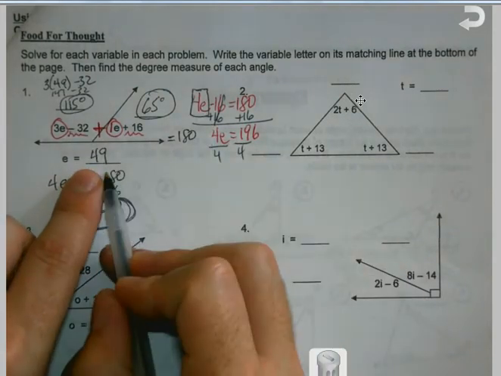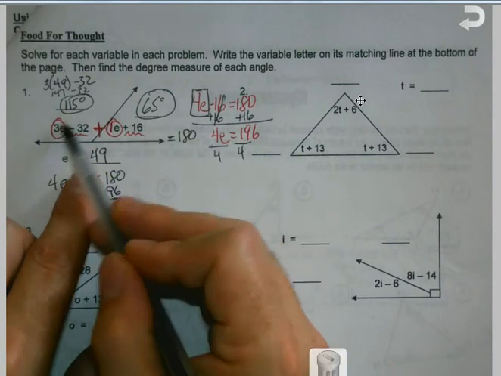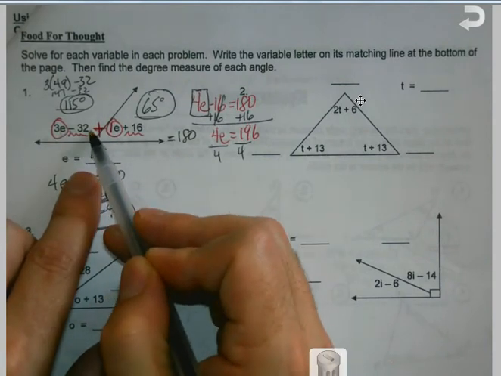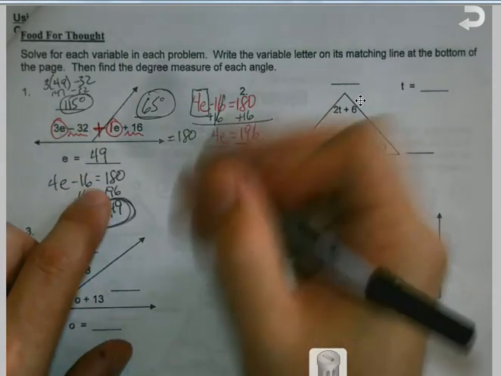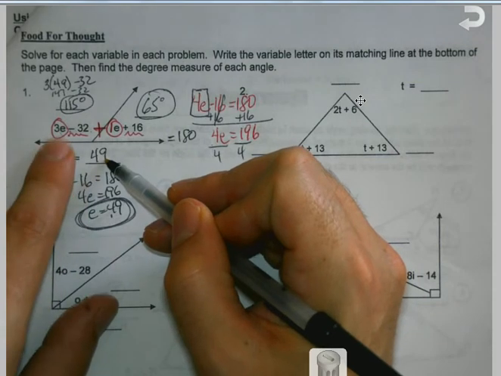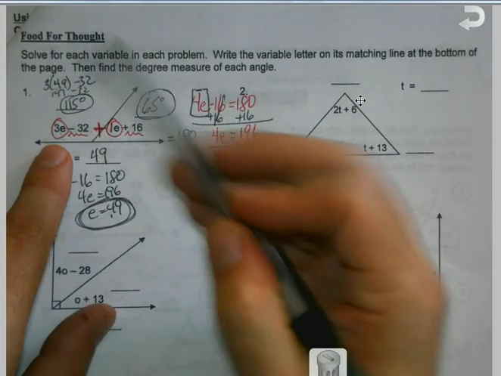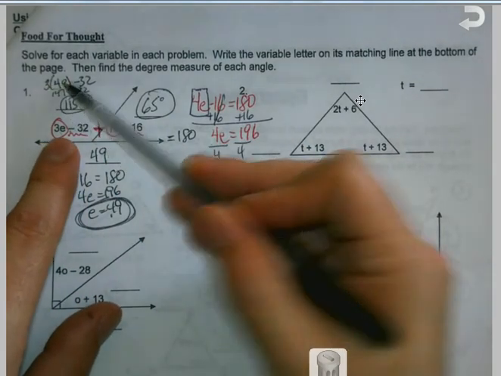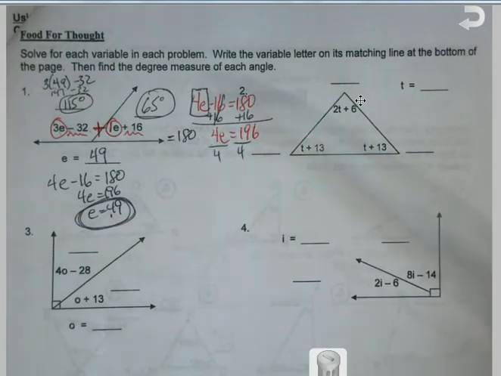If e is 49, and this angle is 3e minus 32, what I'm going to do is stick the e's value, 49, in where e goes. So 3 times 49 minus 32. And then if you want to let the calculator do it, that's fine. I don't care. As long as you know where to plug in the numbers, that's what I'm worried about.